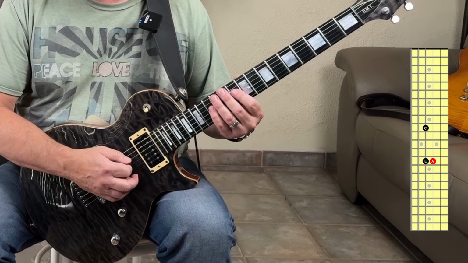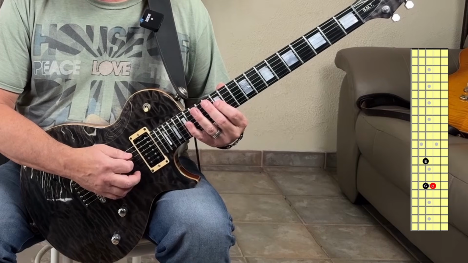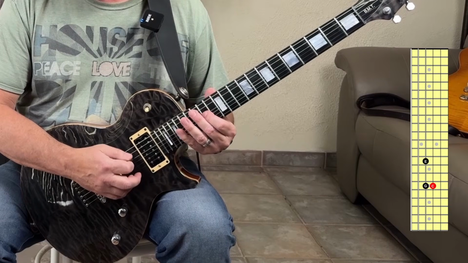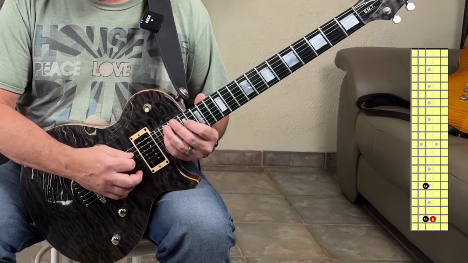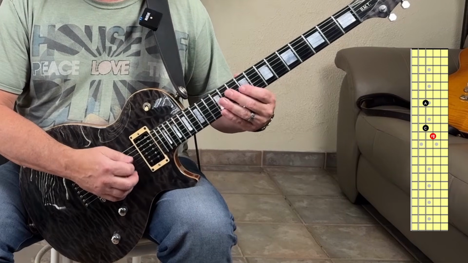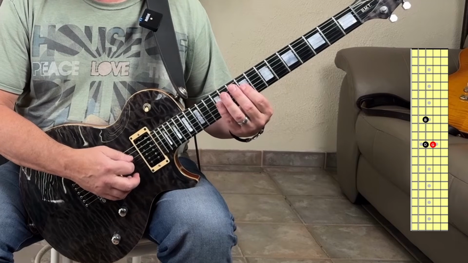A minor, B minor, C major, D major, E minor, F sharp diminished, and that brings us back to G.